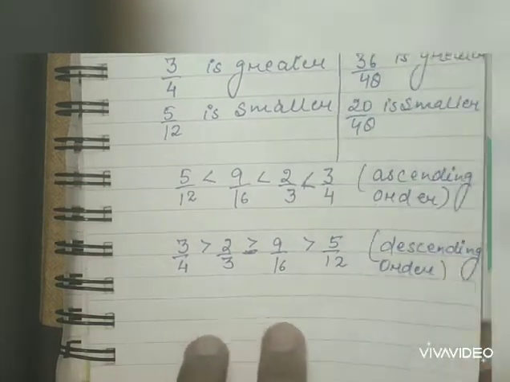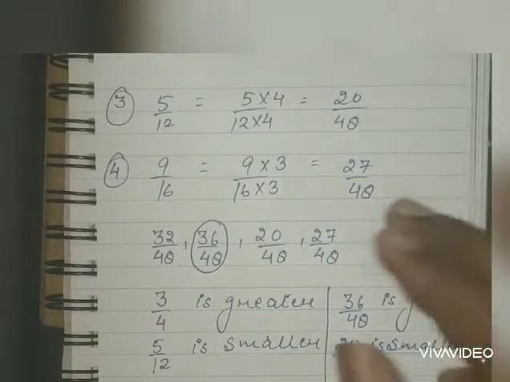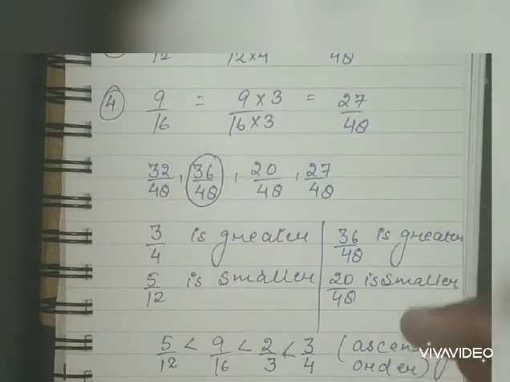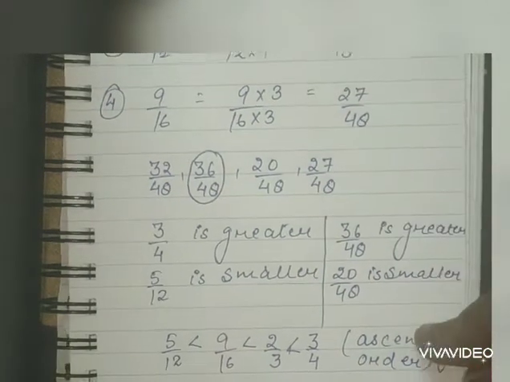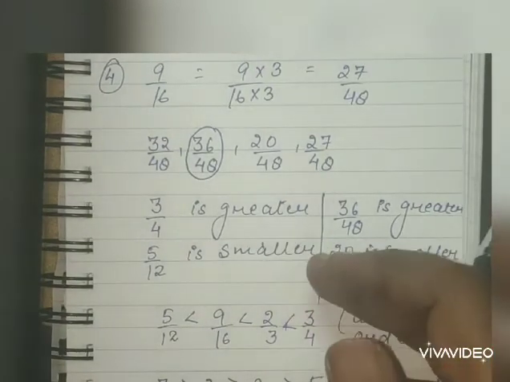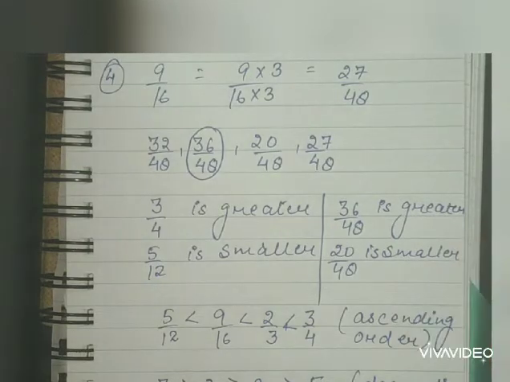So I hope you have all understood how the comparison of fractions is done and how the fractions are converted into ascending order and descending order, and which fraction is greater and which fraction is smaller. So let's move on to the next topic.